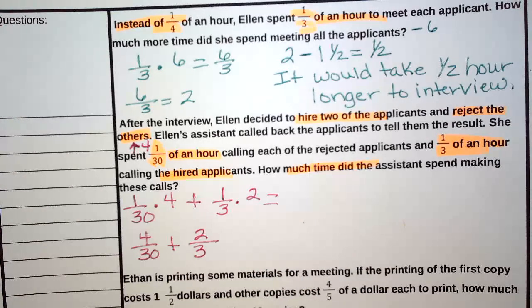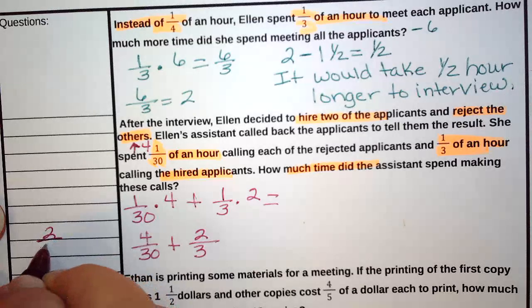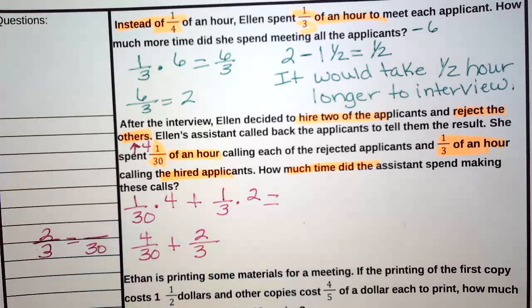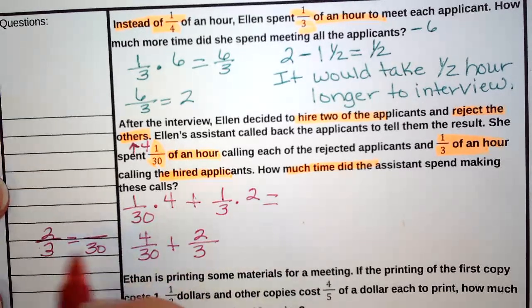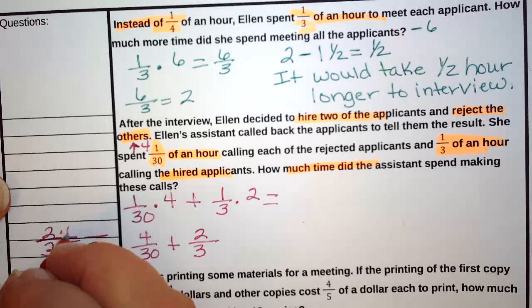How do I change 3 into 30? I multiply by 10. How do I change 2/3 into something over 30? Multiply top and bottom by 10.